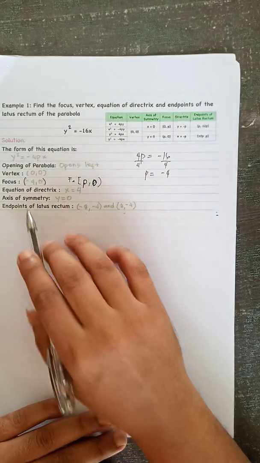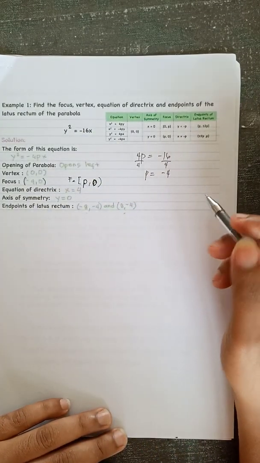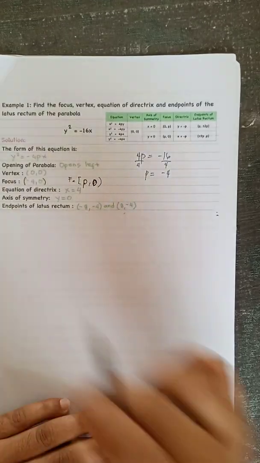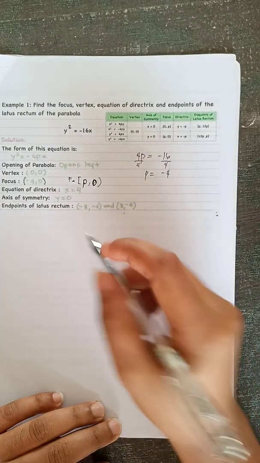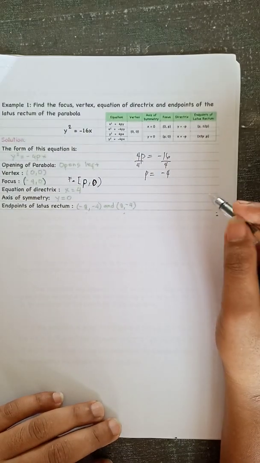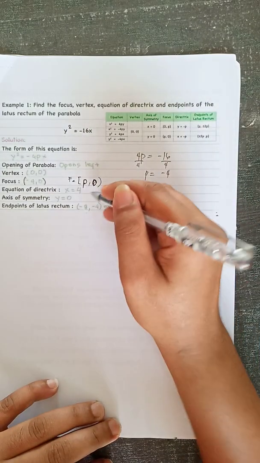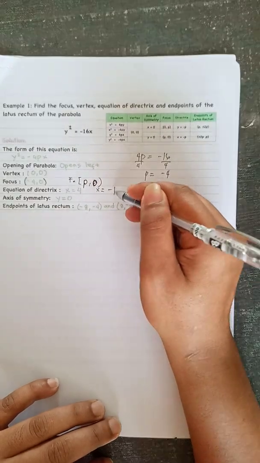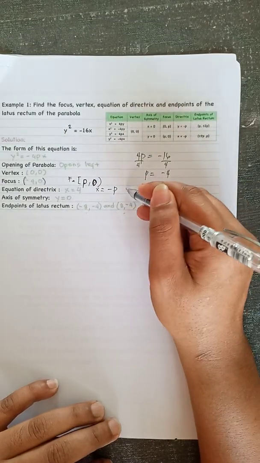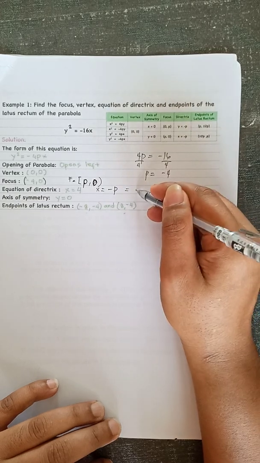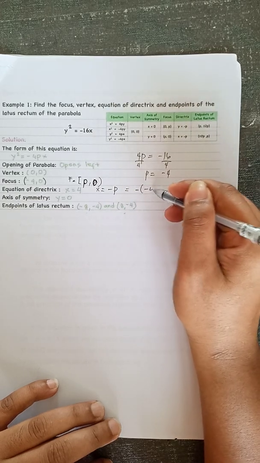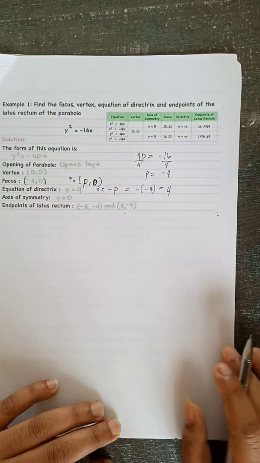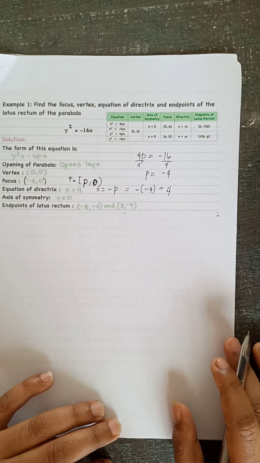Okay? The equation of the directrix, since it is opening going to the left, we have the formula x is equal to the negative of p. Negative times negative 4, that is equal to 4. So that will be the directrix of the parabola.